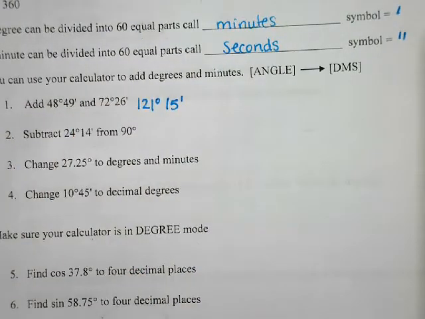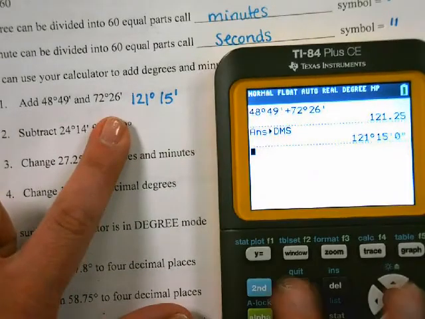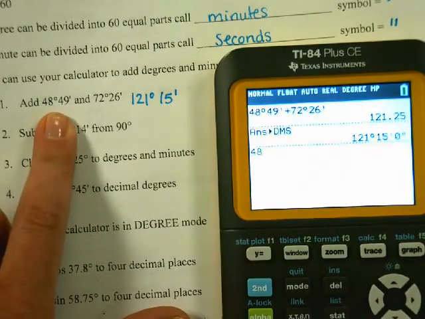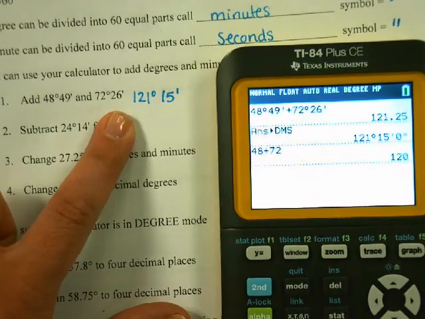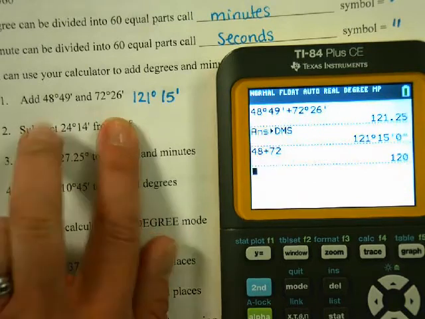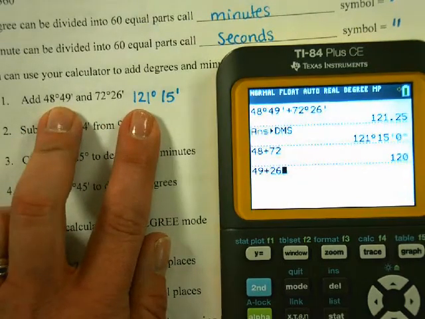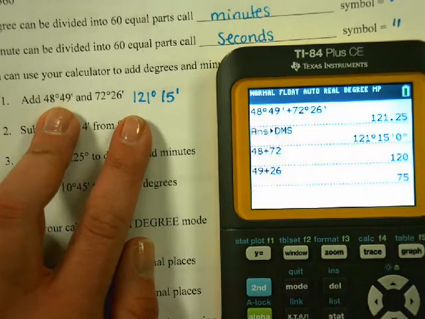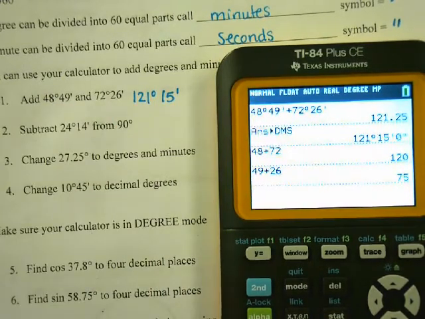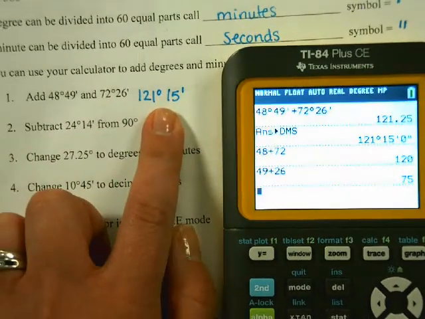All right, now let's think about how that would look if I didn't have a calculator. If I didn't have a calculator, I would take 48 plus 72, and I'd get 120, right? You're like, well, no, wait, that's not what we got. When I add 49 and 26, that's more than 60 minutes. Does that make sense? So think about it as like 75 minutes. Well, that's an hour and 15 minutes, right? It's a degree and 15 minutes as well. I think it's easier to just throw it in your calculator.